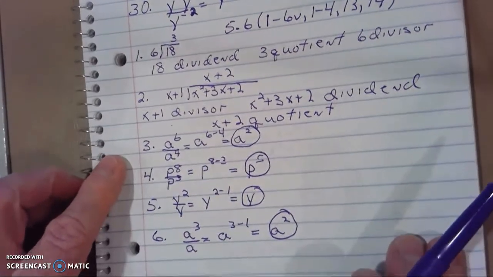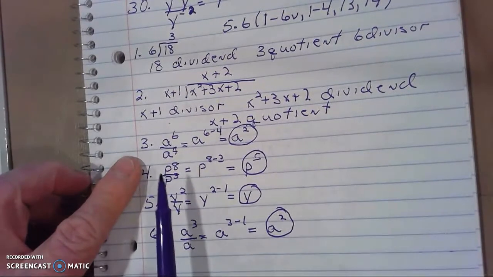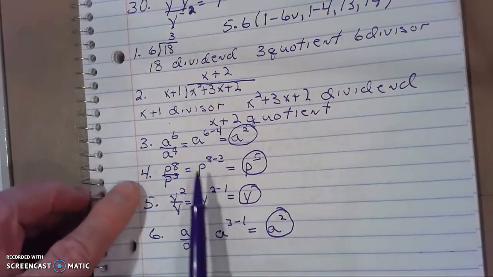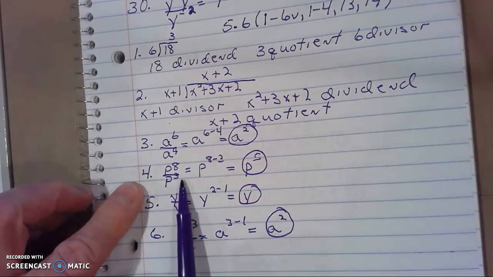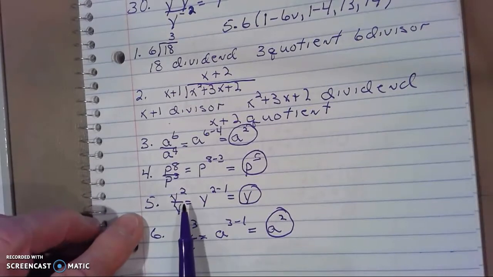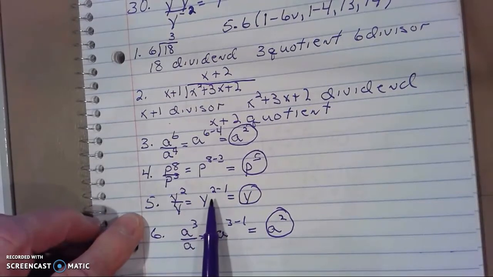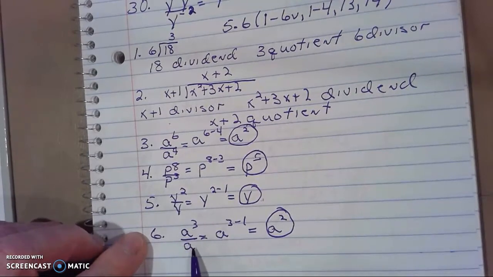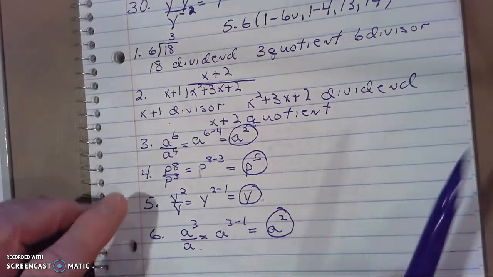Number 3 on this vocabulary. A to the 6th over a to the 4th. Remember, subtract exponents. A squared. P to the 8th over p cubed. Subtract exponents. 8 minus 3. P to the 5th. 5. Y squared over y. Subtract exponents. Y to the 1st. 6. A cubed over a. Subtract exponents. A squared.